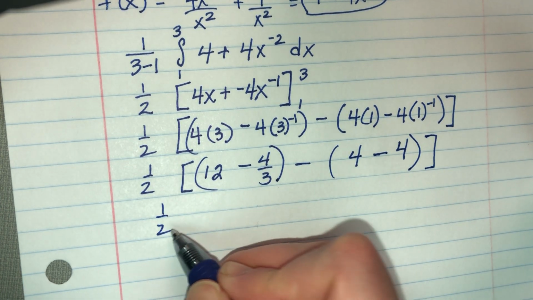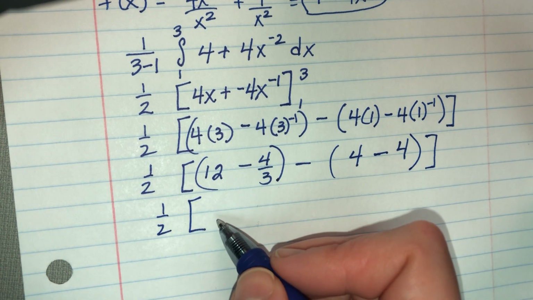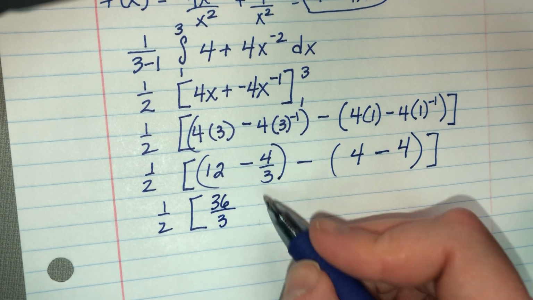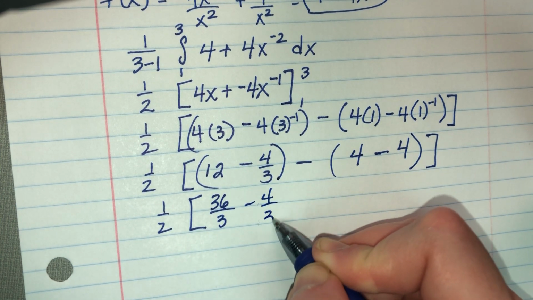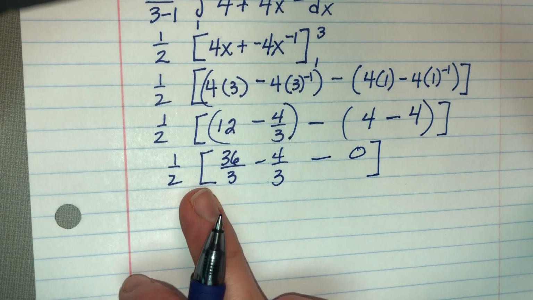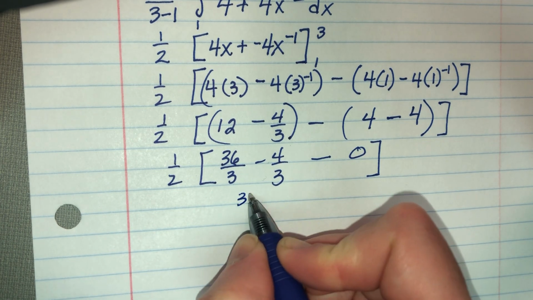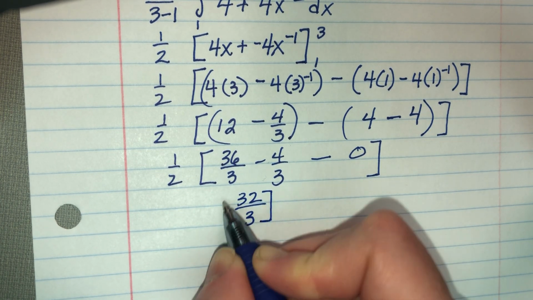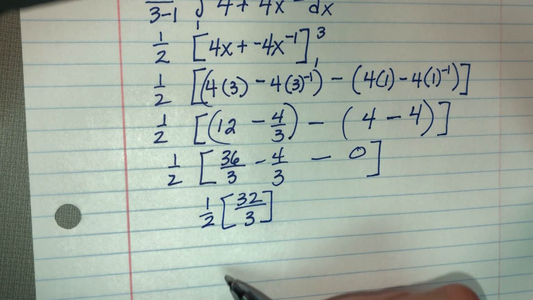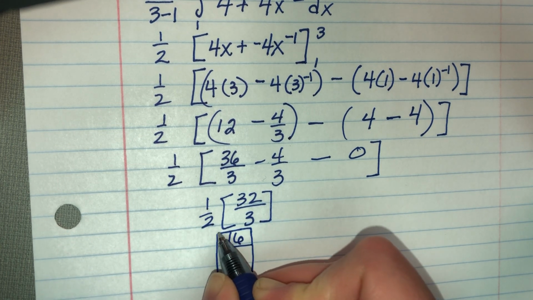So now I have 1/2 times, let's see, if I wanted to write 12 in thirds, it'd be 36 thirds, because 36 divided by 3 is 12. And then this is just minus 0 here. So 36 thirds minus 4 thirds is 32 thirds. And when I multiply that by 1/2, 32 divided by 2 is 16, so 16 thirds would be the answer.